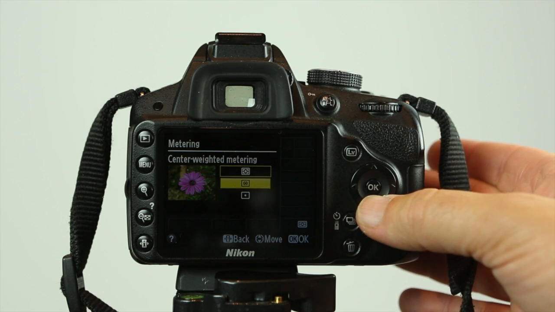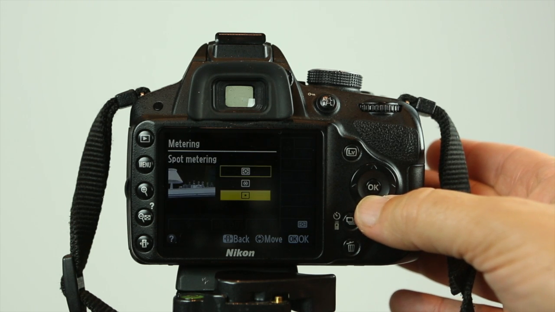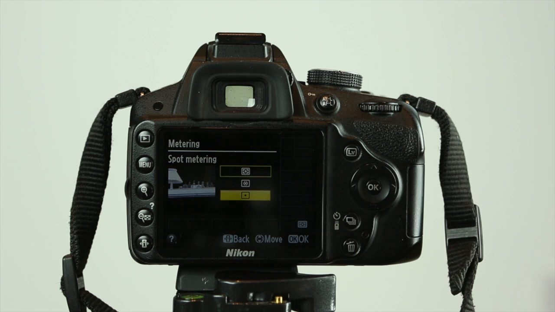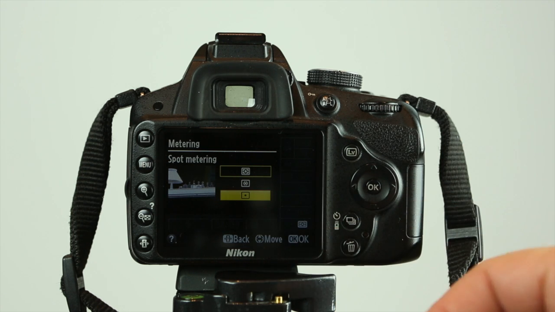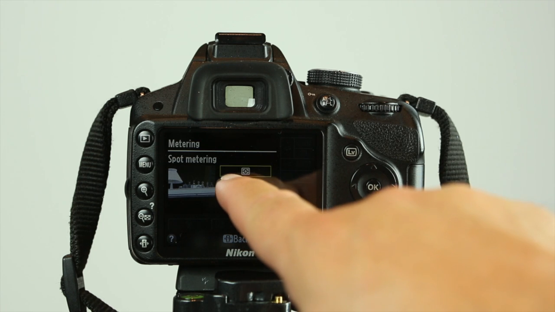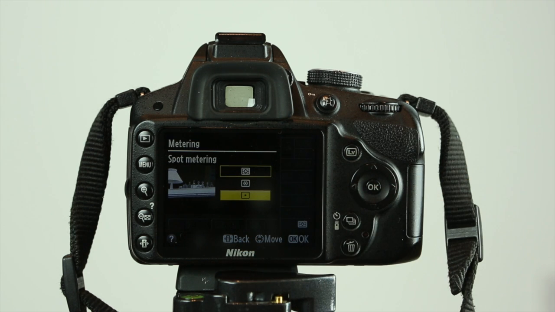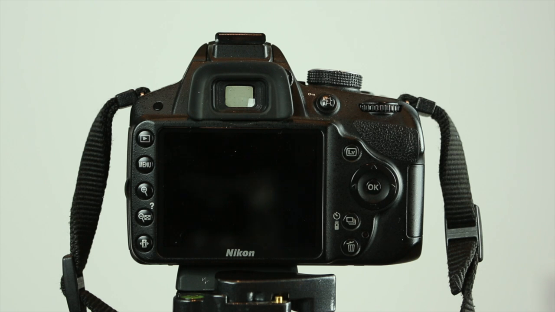And let's just show you what other options you've got. You've got a center weighted metering and you've got a spot metering. Now, this spot metering is really, as it implies, looking at just that spot in the center of your viewfinder here. And so it might be that if you're shooting at a wedding, for instance, and you've got a very bright white dress that the bride's in, and you've got dark trees and shadows behind, maybe you don't want it to compensate and get an average. The most important thing is getting that dress spot on.